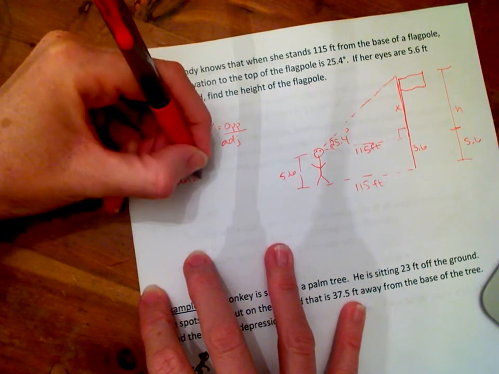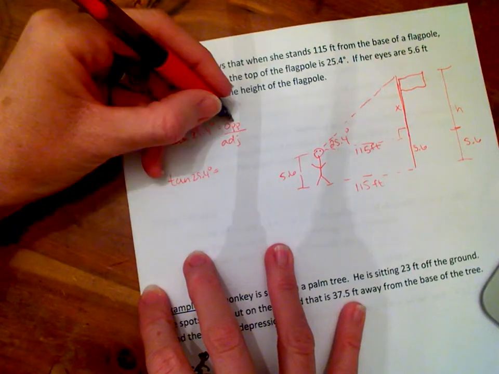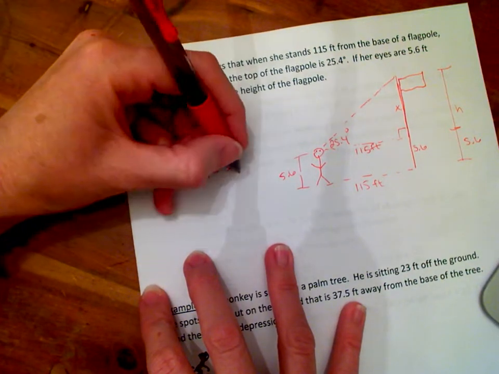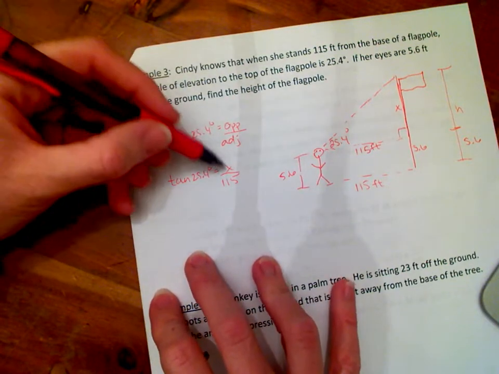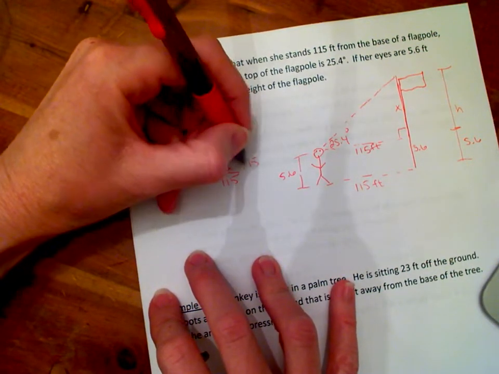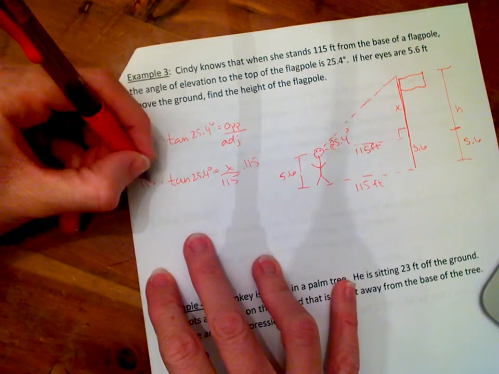So it'll be the tangent of 25.4 degrees equals the opposite side, which is x, over the adjacent side, which is 115. And just like yesterday, to undo this division, we need to multiply both sides by 115.